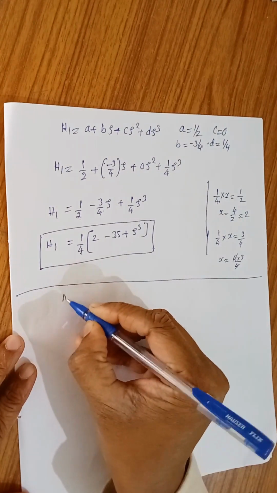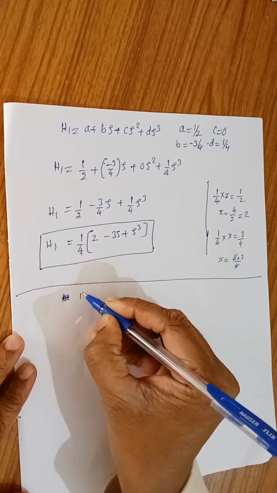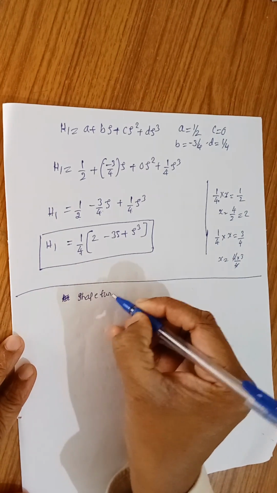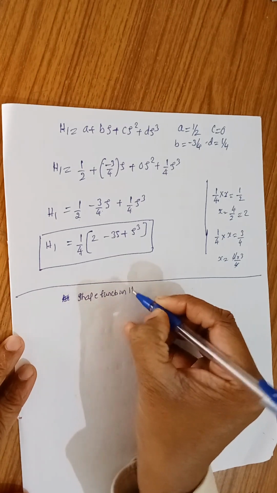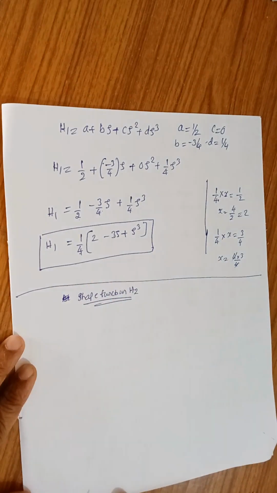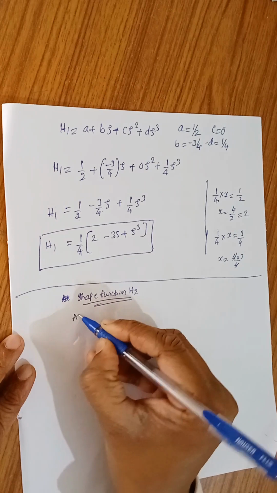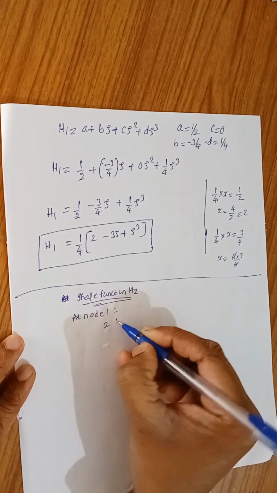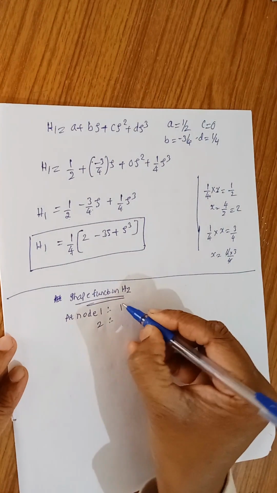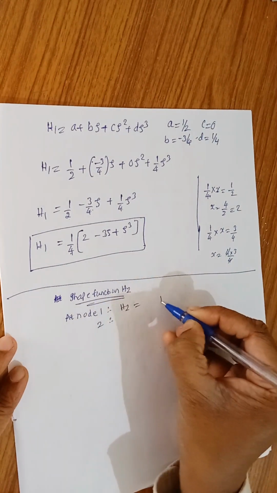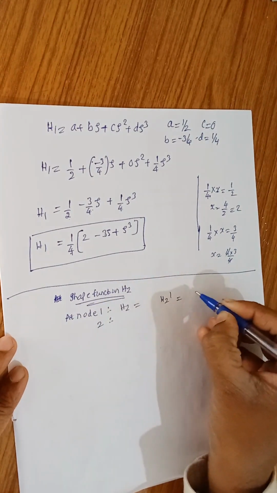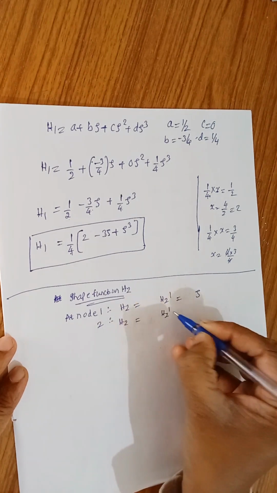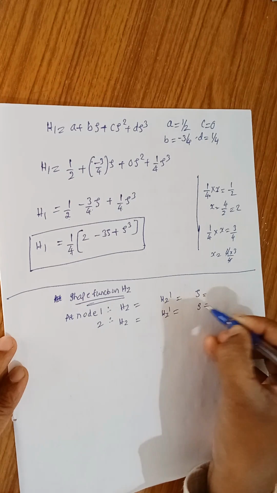So similarly at node 2, for example, shape function h2. For shape function h2 at node 1 and node 2, we have to write the boundary conditions. That is very, very important. So at node 1 and node 2, we have to find out the values of h2, h2 dash and zeta. And similarly at node 2, we have to find out the values of h2, h2 dash and zeta.